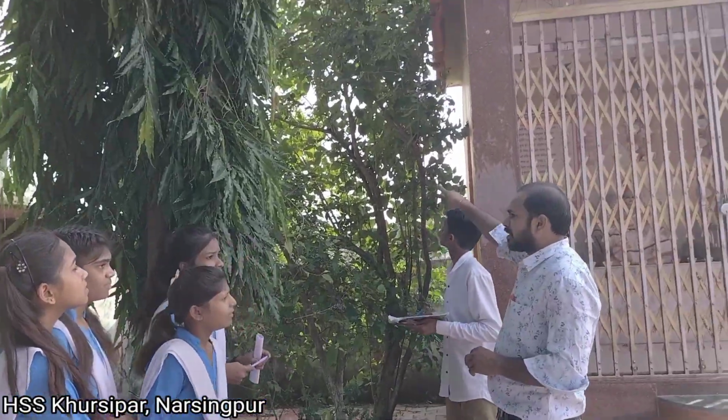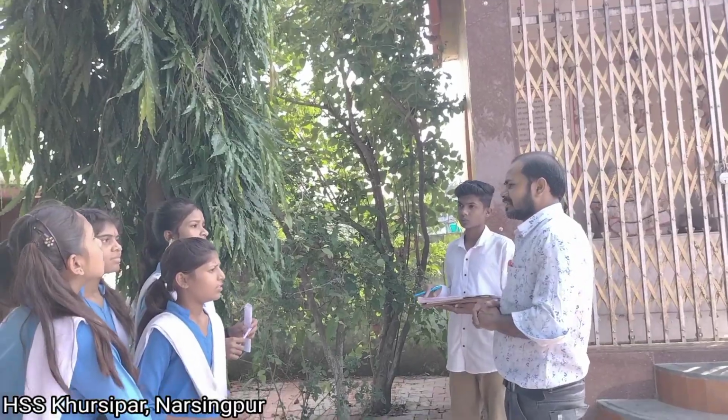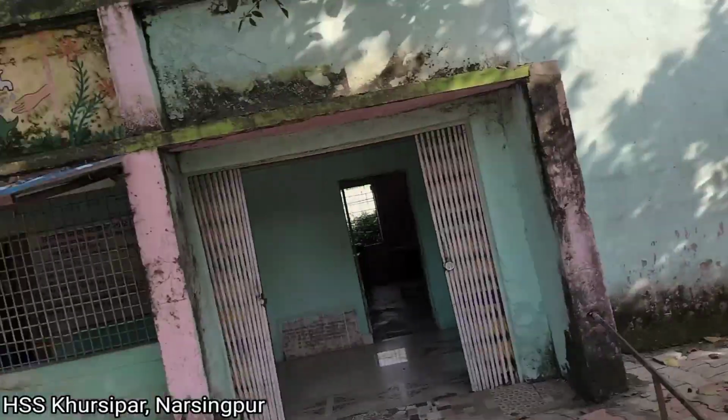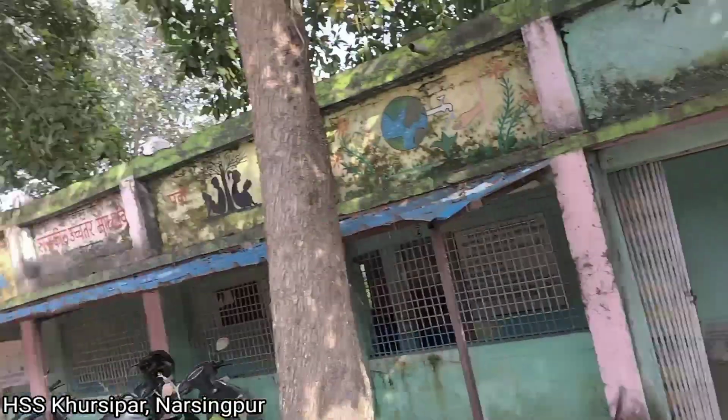And just near about this tree, here is Parijat. Name of the tree is the Parijat. It is known for beautiful flowers. Generally, the plants or trees give flowers in spring season. Let's come to see this beautiful and big tree. Its name is Kadam.